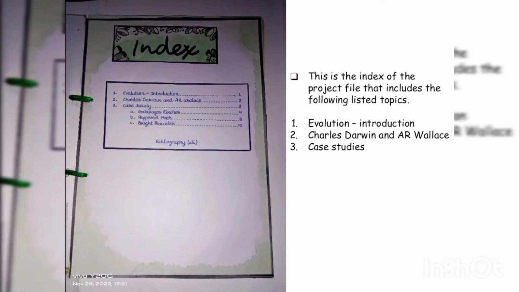This is the certificate section to certify that this very research project work was a genuine one. This is the index of the project file that includes the following listed topics. First, an intro on evolution. Second, about Charles Darwin and A.R. Wallace. Third, case studies.